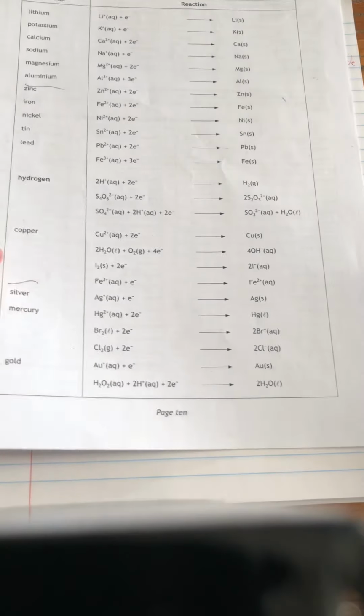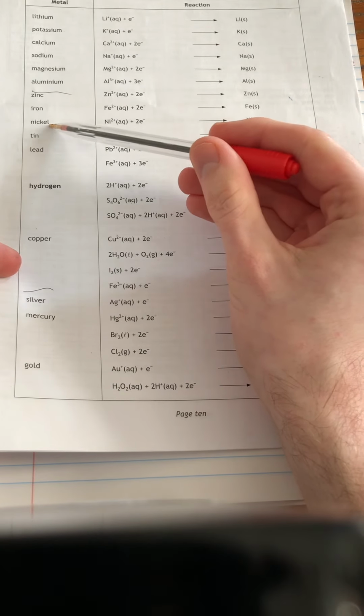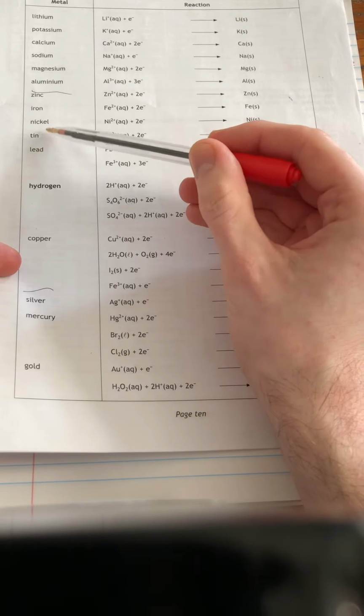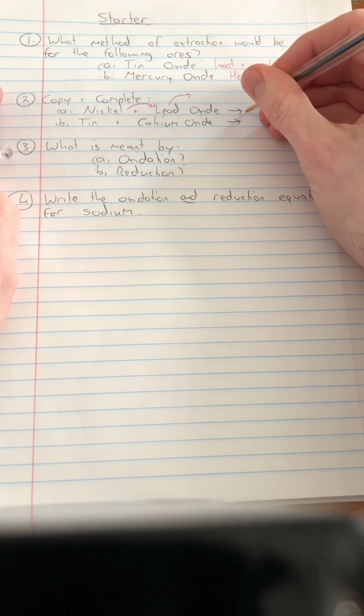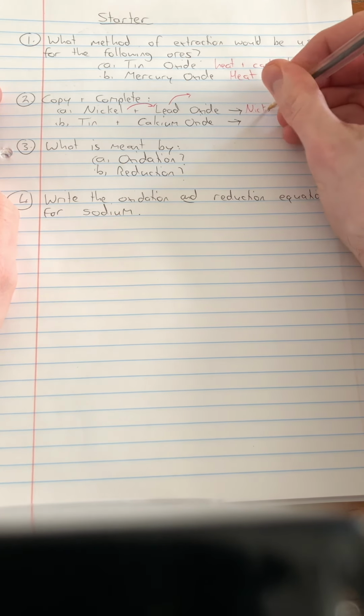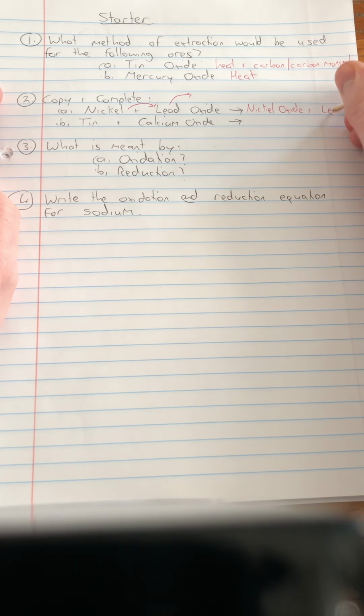Copy and complete. Nickel plus lead oxide. Now again, this would be a type of displacement reaction, so we find nickel and we find lead. Because nickel is higher than the lead, the nickel will be able to displace the lead. So this would become nickel oxide plus lead.